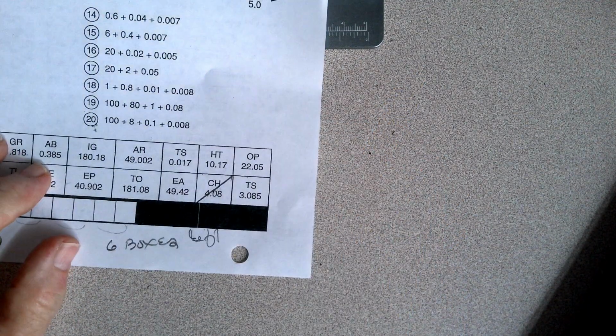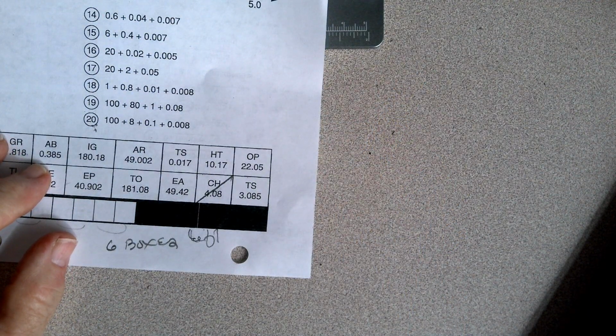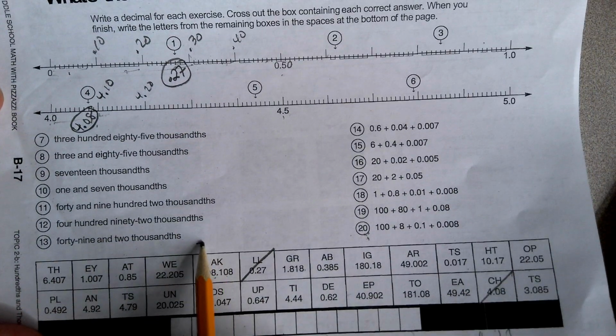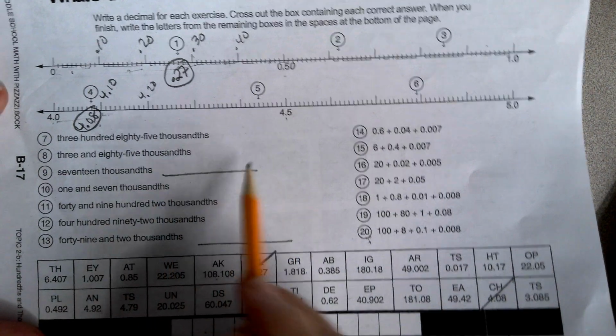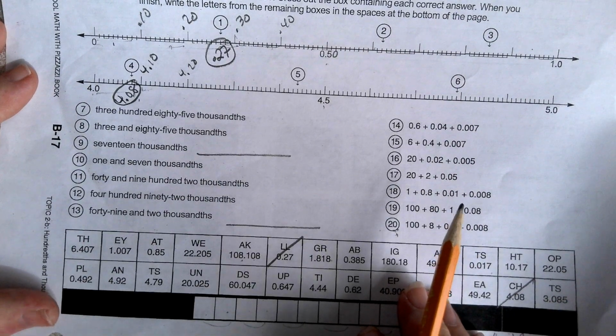I've got a couple more that we're going to do, and then I'm going to be done. Okay, so we have time. All right. So here, again, you're going to be writing the numbers. Let me pick out 2. We'll do number 9 and 13.